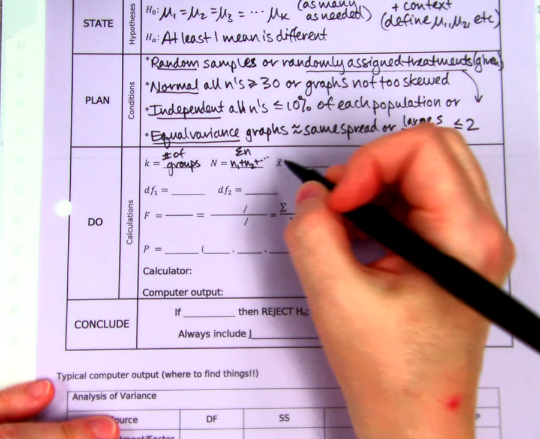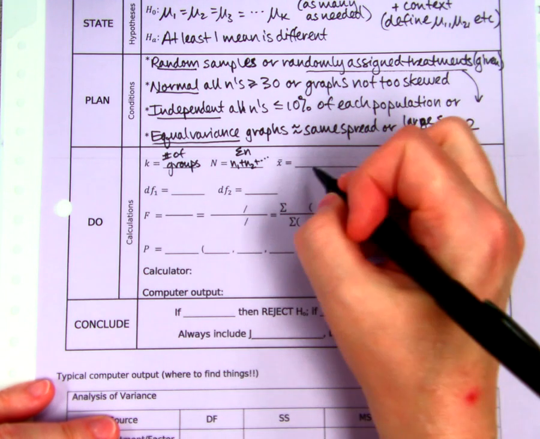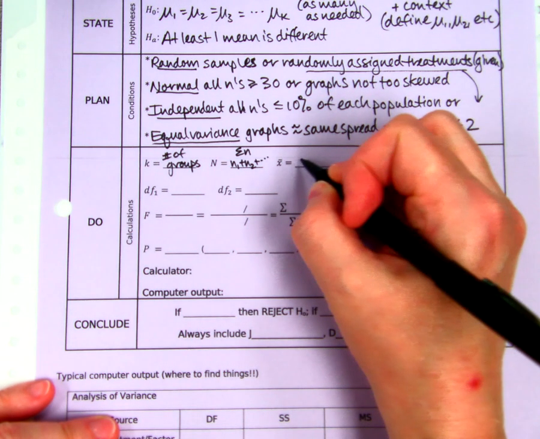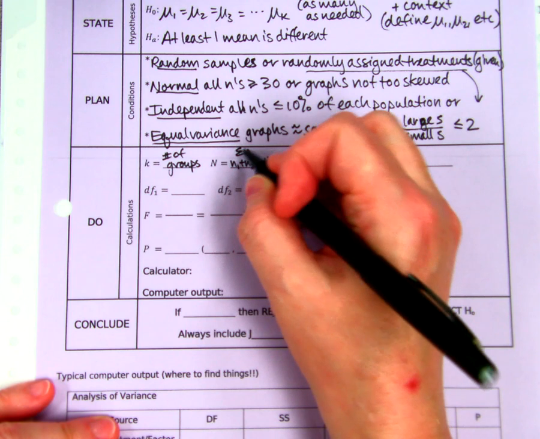X bar is the overall mean for all the samples put together, and I'll write it the long way first, because sometimes people get confused by that sigma thing.